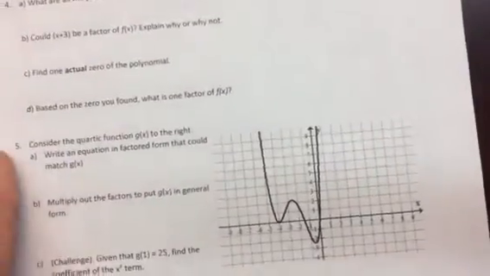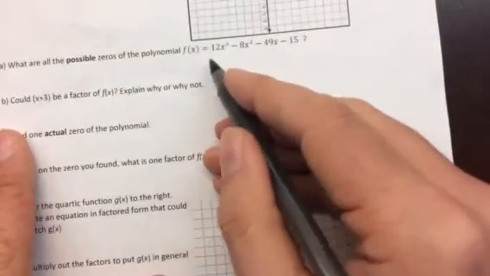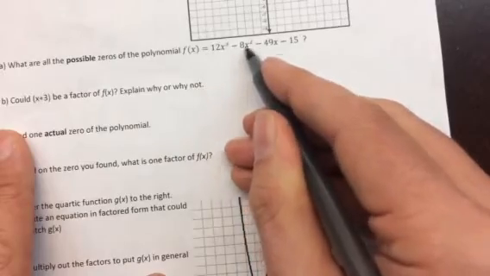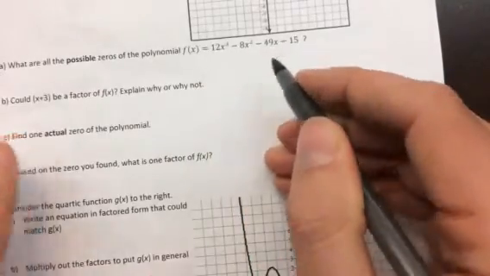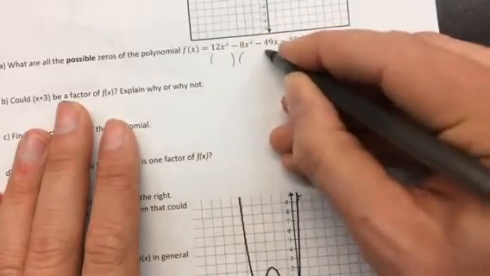On the back, I'll do one more. What are all the possible zeros of the function f of x equals 12x cubed minus 8x squared minus 49x minus 15? And the zeros have to do with what the factors of this could be, right?